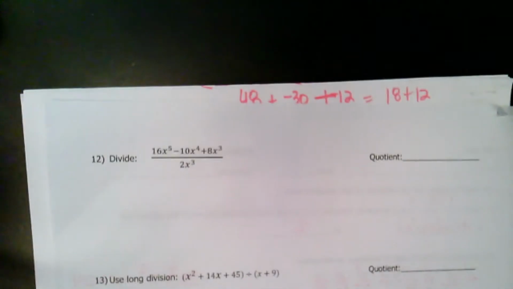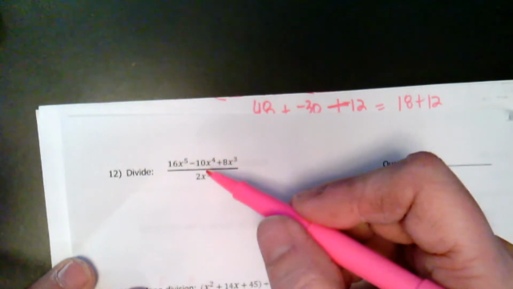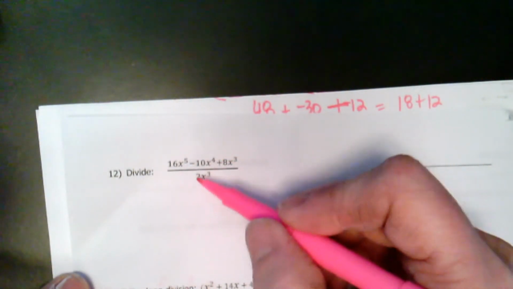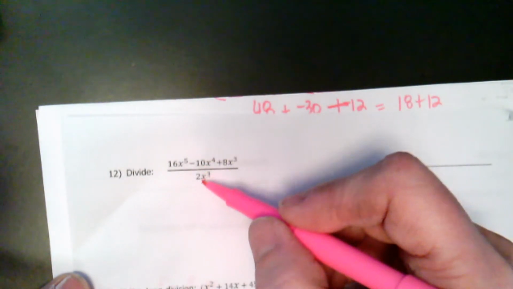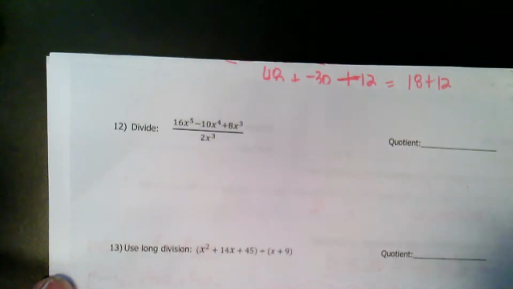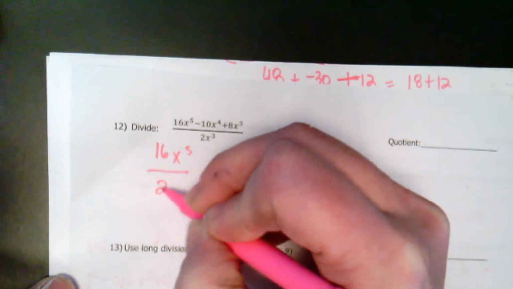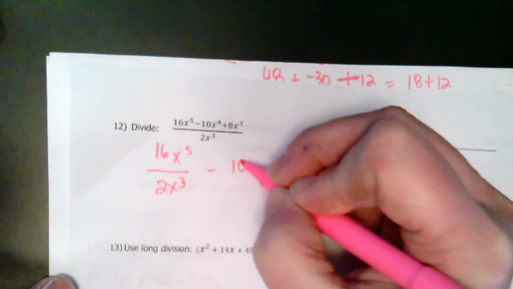Alright, number 12. So let me set this up. Now when we are just doing a monomial, it's just each term divided by that monomial. Number 13 has to be set up as a long division problem. Alright, so basically this is just 3 division problems.